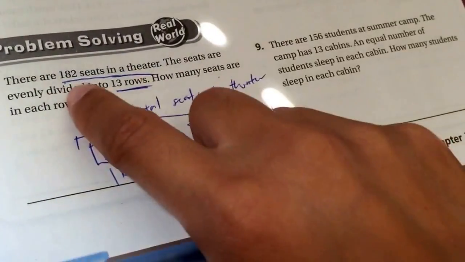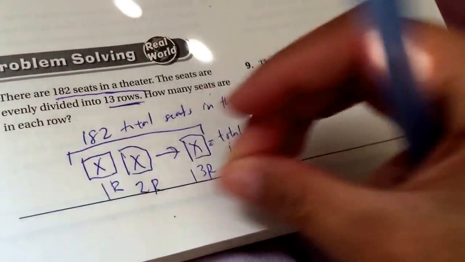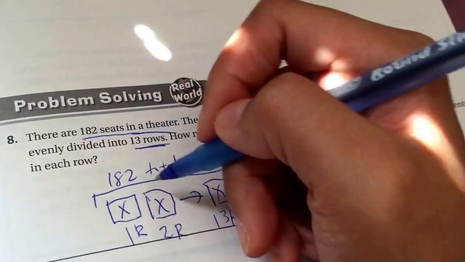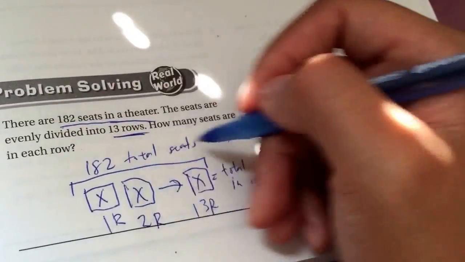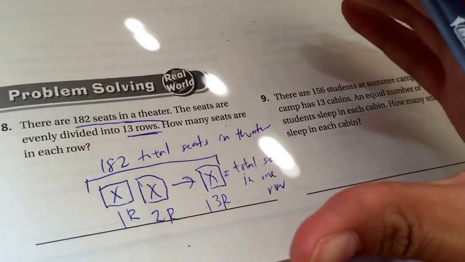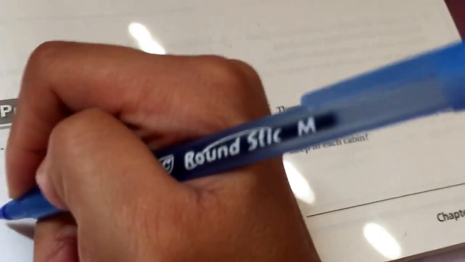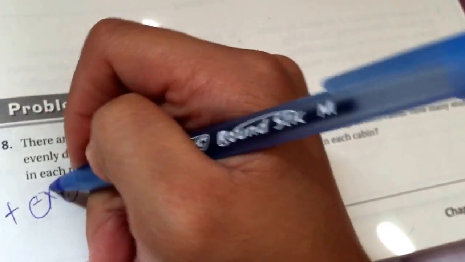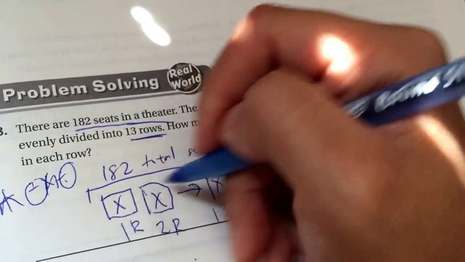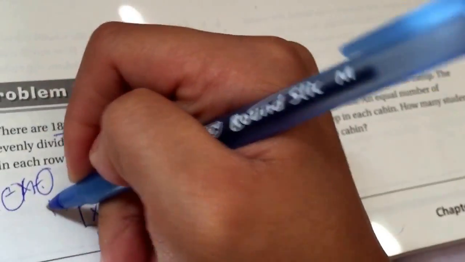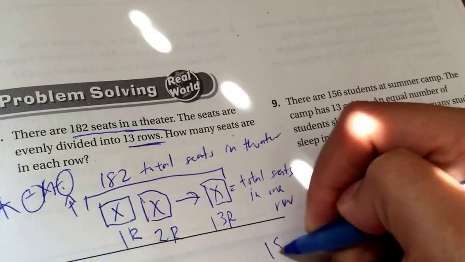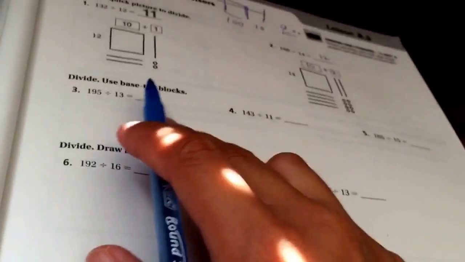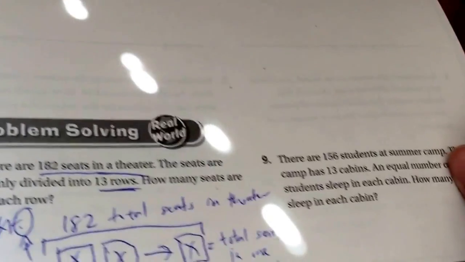From here, what you could do is say that there's 182, subtract 13, and see how much there is in that row. 13, 13, 13. Since you know the total, you know the dividend, you know the whole, you're getting smaller. The two operations that get smaller are subtraction and division. In this case, because it's repeating the X, X, X, we're going to divide. 182 divided by 13. And you could do that using the same kind of methods that you were doing above.